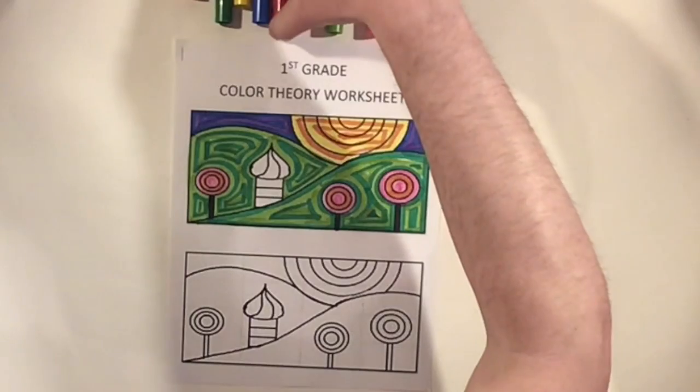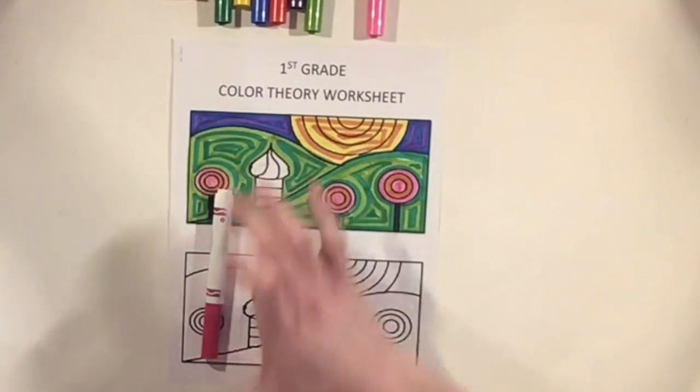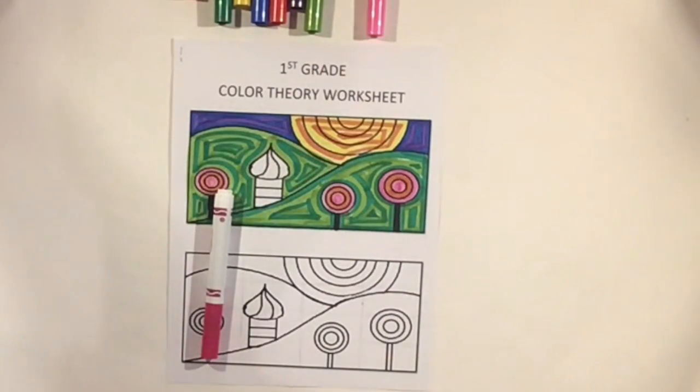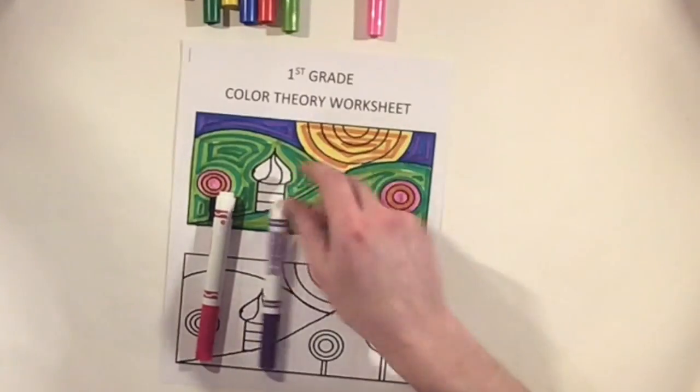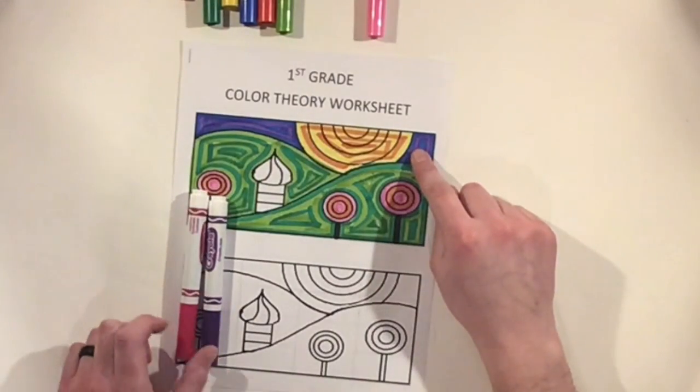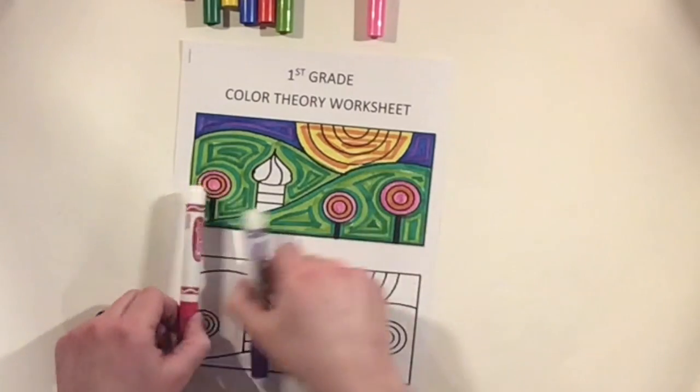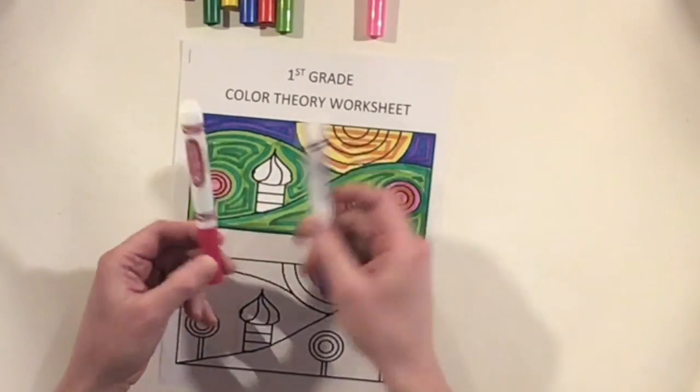I have not used the magenta, and I think I'm going to go ahead and pair it up with purple. I know that I've used purple up in the sky, but I didn't use a lot of it, so I'm going to go ahead and use magenta and purple.